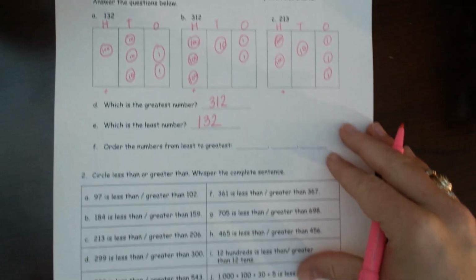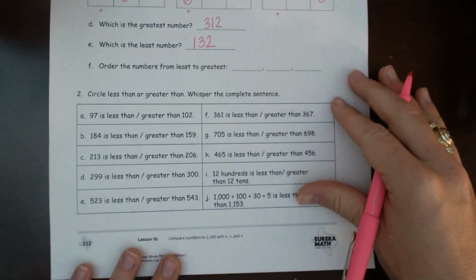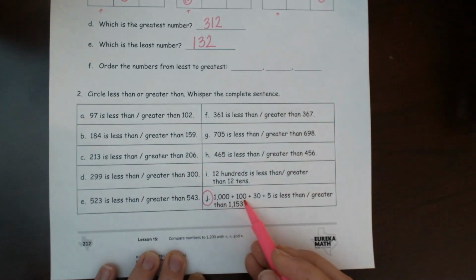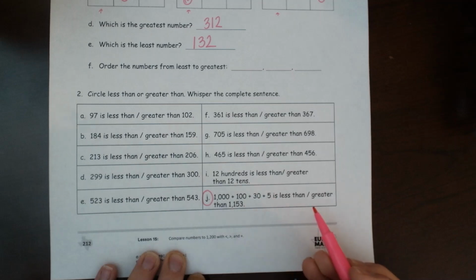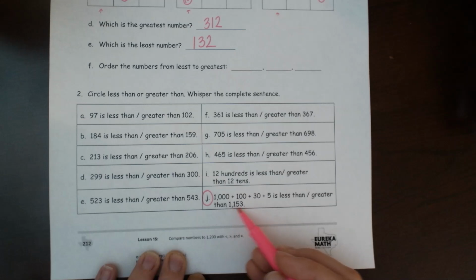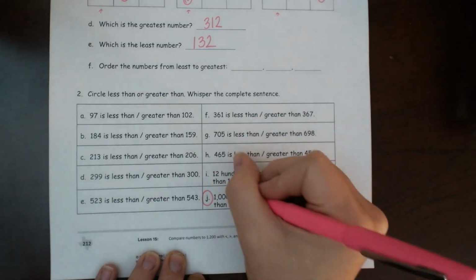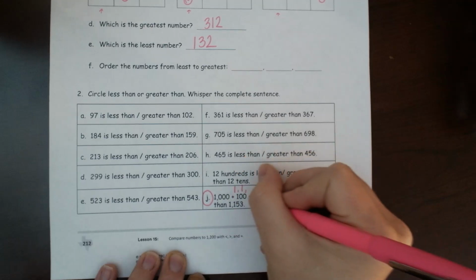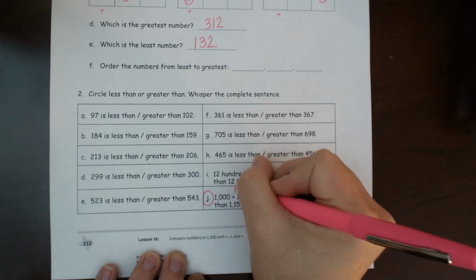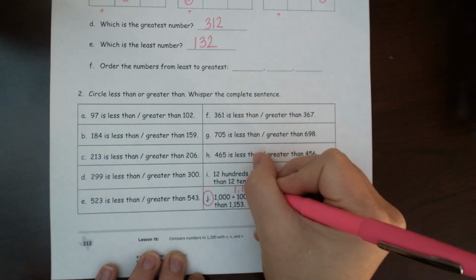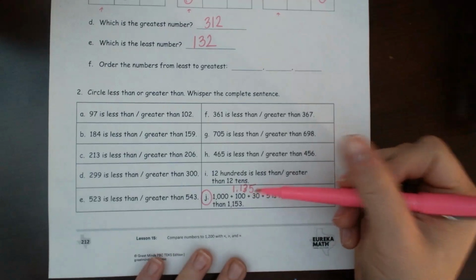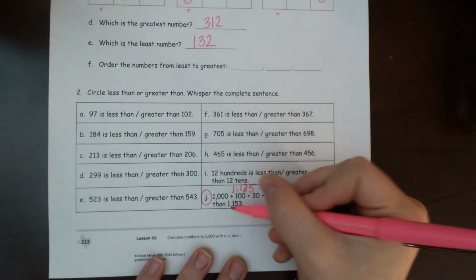So now let's go to number 2. You should have completed J. It says 1,000 plus 100 plus 30 plus 5 is less than or greater than 1,153. So I need to write this number in standard form. So I have 1,000 plus 100 plus 30, which is 3 tens, plus 5, which is 5 ones. So now I can see both of my numbers in standard form. Now I can look. I'm going to start with my thousands place. I have 1 and 1.